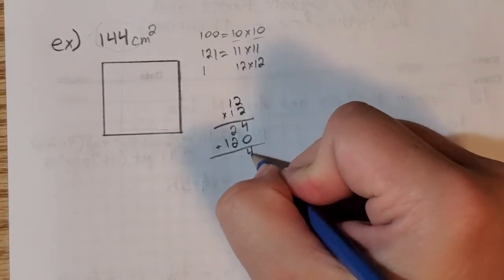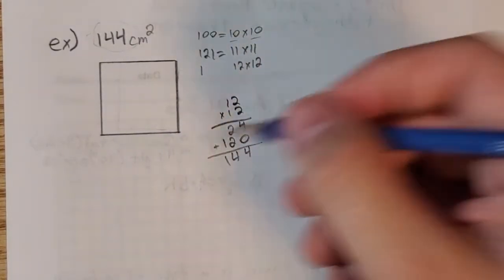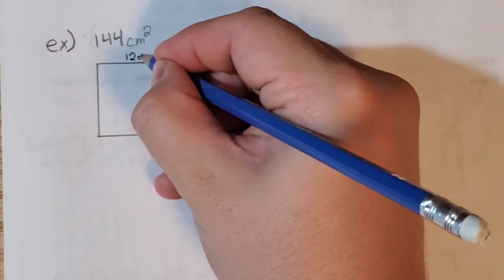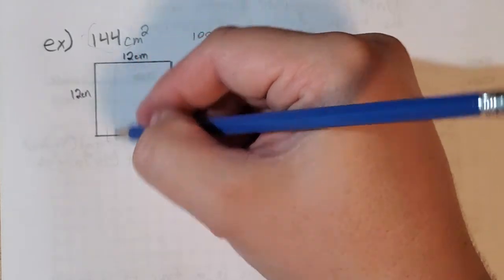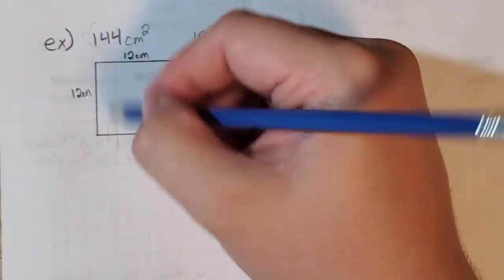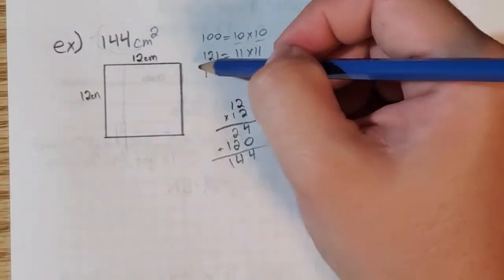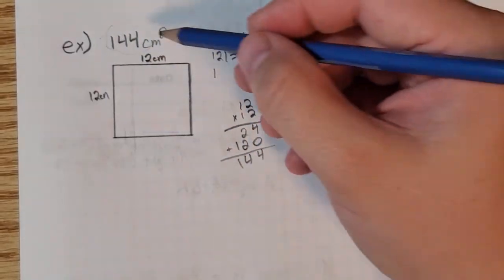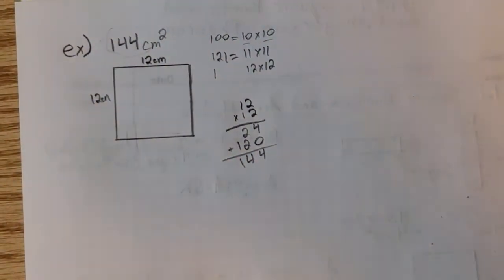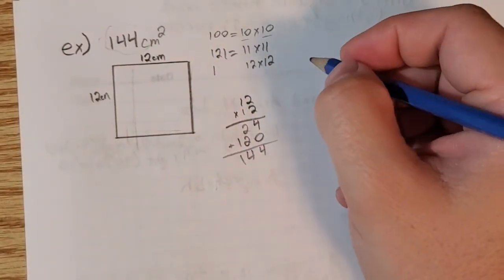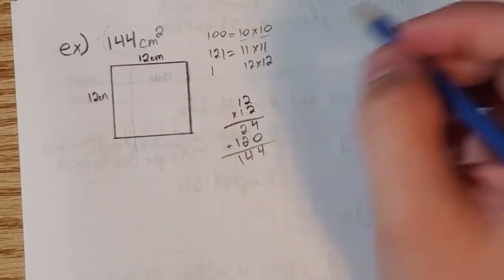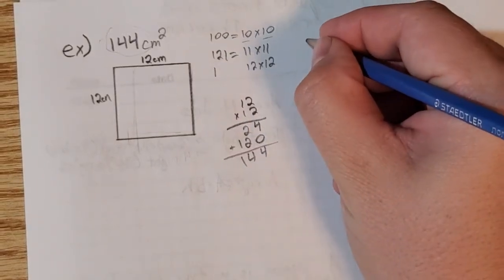Add that up, 144. There we go. And if we were to draw in the grids where they're a centimeter each, all 12 groups of boxes, and count it across, we would get to 144. So what's the square root of 144? The square root, or the side length in some ways, is 12.